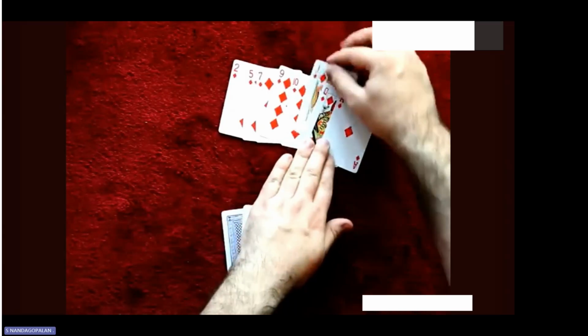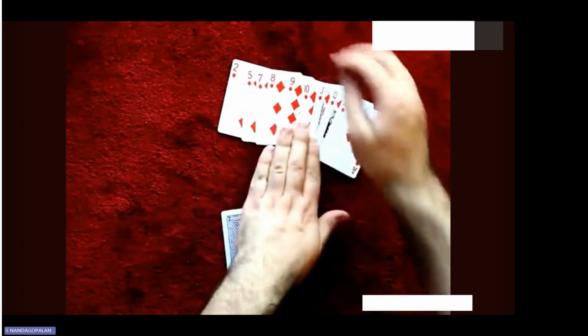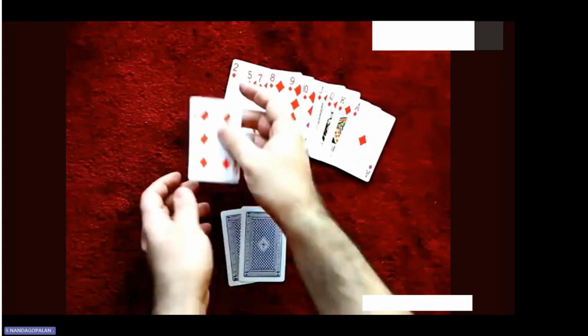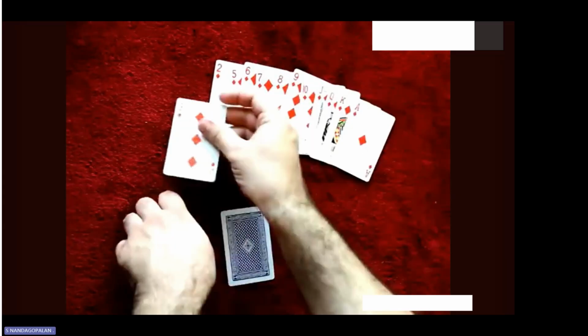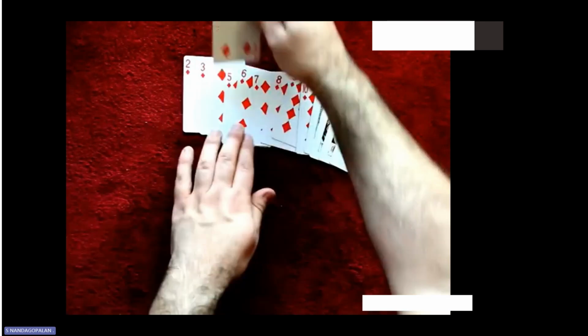And similarly, Jack is less than Queen, so it's in the ascending order, J, Q, K, A. And now it is 5, 6, 7, 8. And 2, 3, 5, 6, and 2, 3. So that's done.